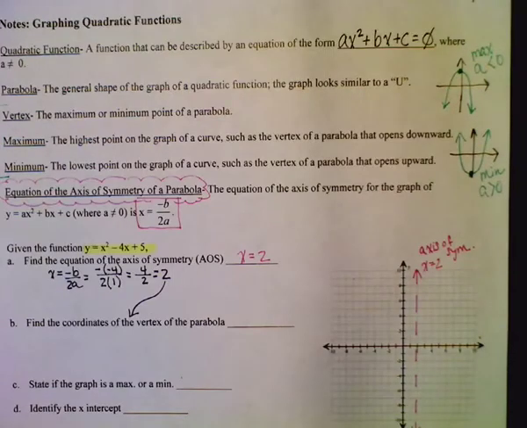I can see just intuitively that the vertex is going to be on that axis of symmetry, because just think, if the axis of symmetry cuts that parabola in half, well, that vertex is going to be on that axis of symmetry.